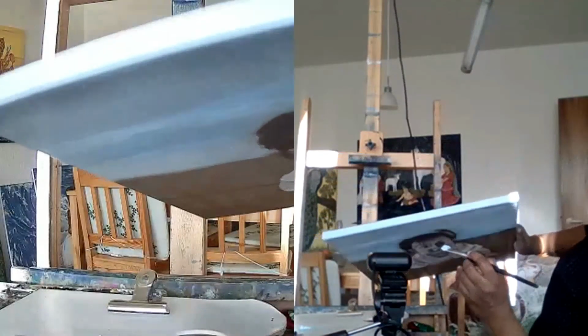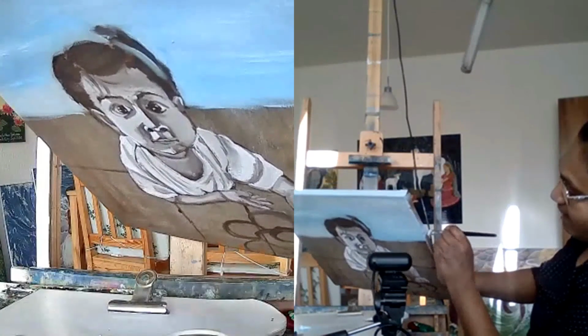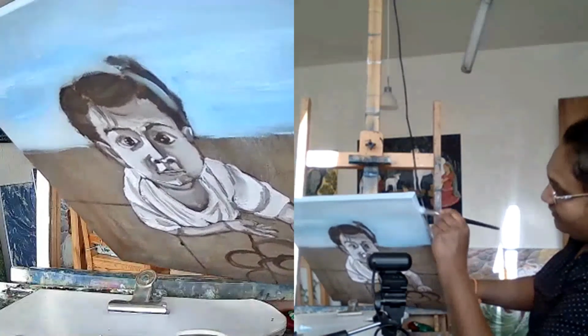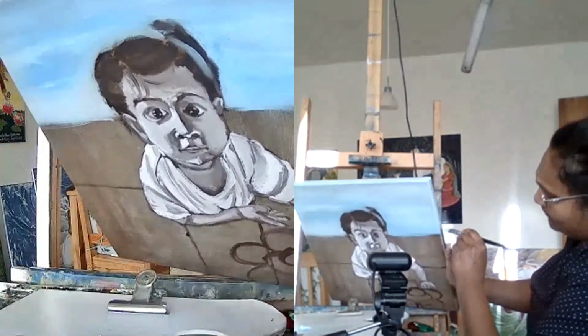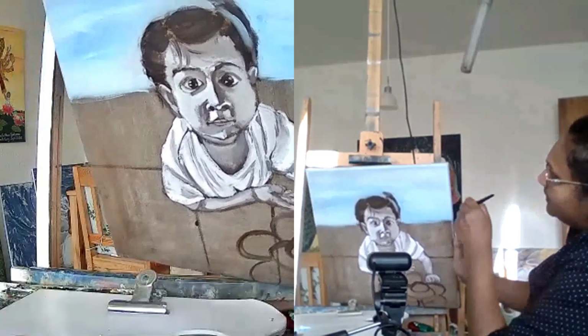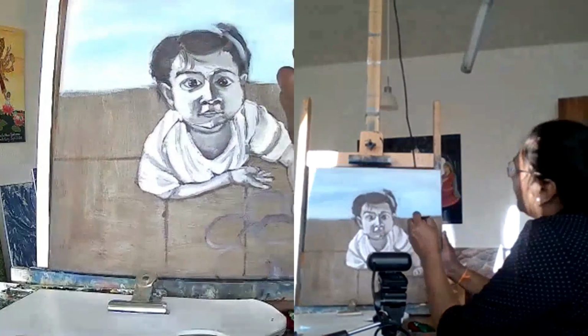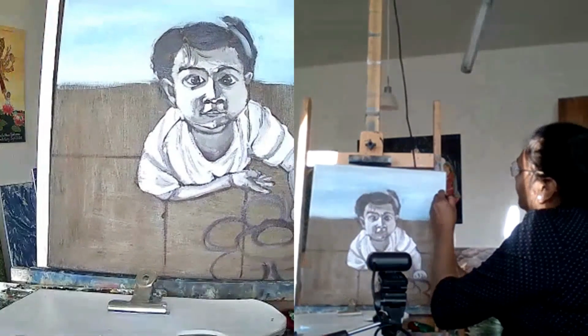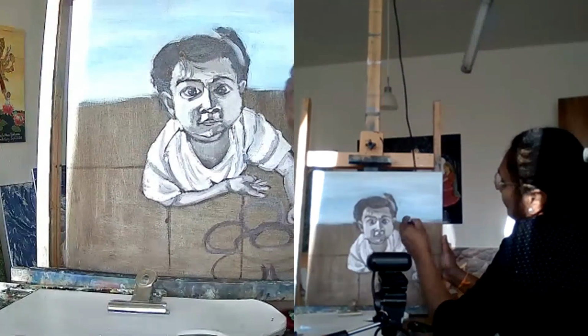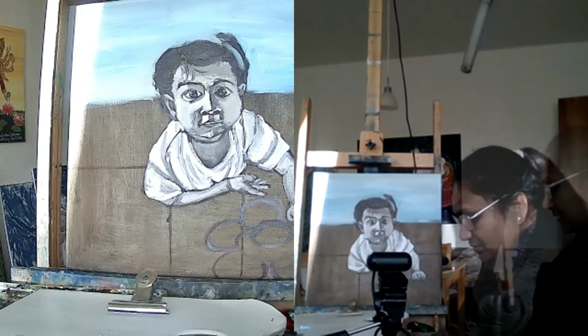So I did the sides. I'm going to do this side as well, only up to that section where we have the sky placed. Done. Okay. So far convinced. So I'm going to work on the green.